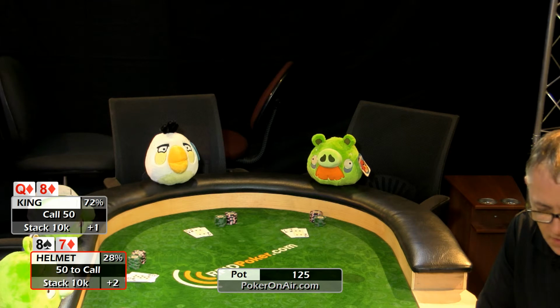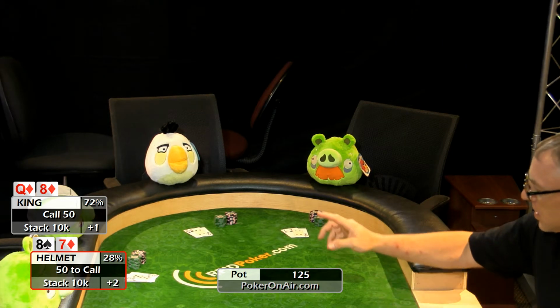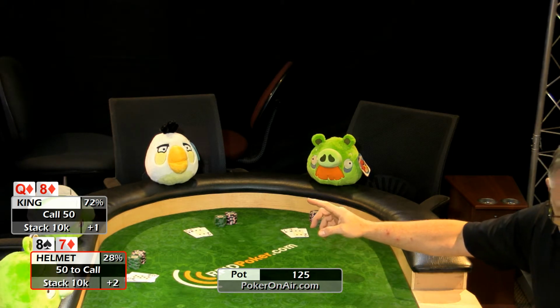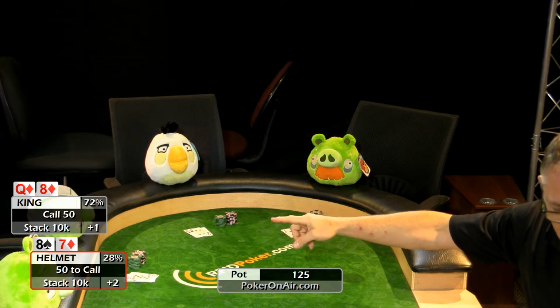Oh, okay. Well, I'm going to go see which camera that's going to be on. So that is seat number. Helmet, which is 7.